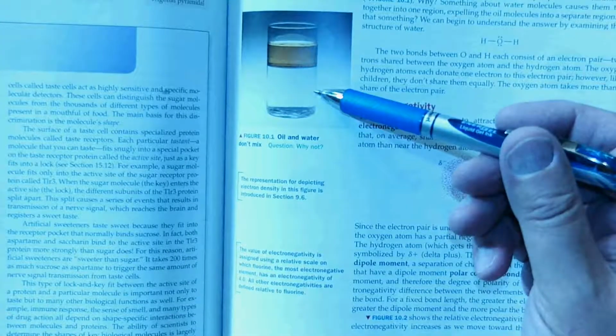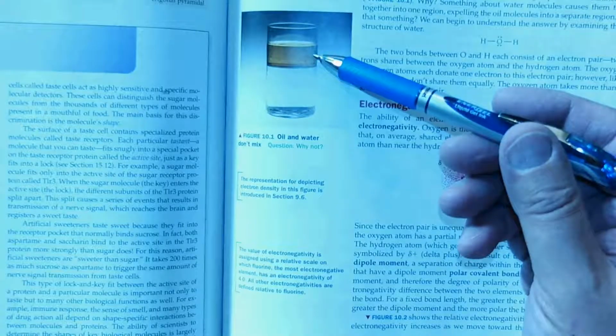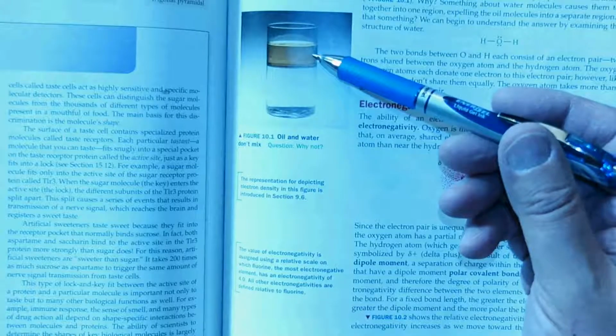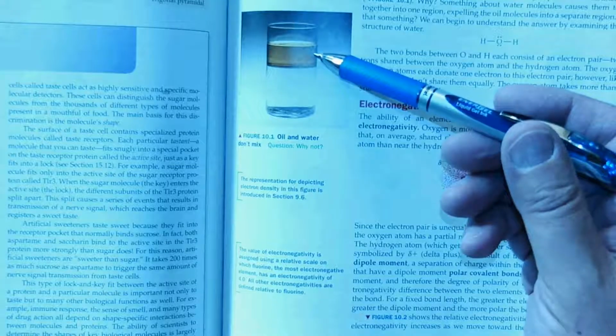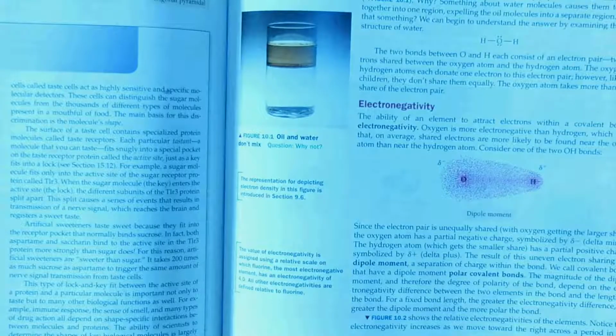Polar stuff tends to dissolve in water. Nonpolar stuff tends to dissolve in oil. Oil is nonpolar. I'm sure you've heard of vitamins being either water-soluble or fat-soluble.